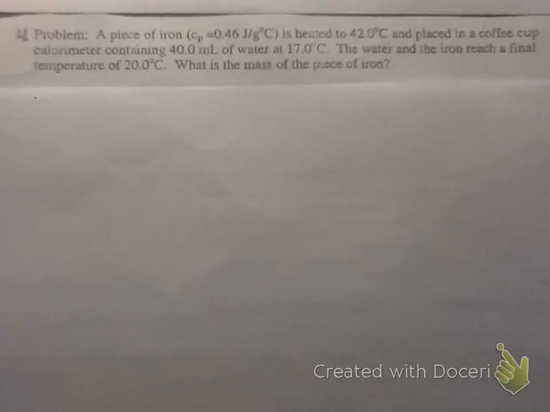This type of problem is a hot object in water. If you put a hot object in water, the water will heat up and the object will cool down. So what's happening is the heat is just transferred from the object to the water. Since we're talking about heat, heat is Q, and Q is mc delta T.